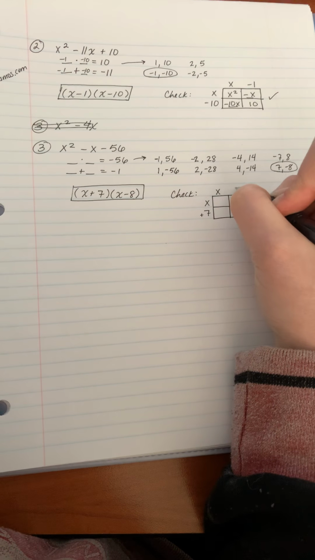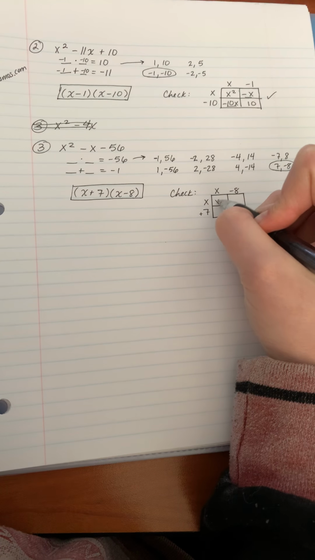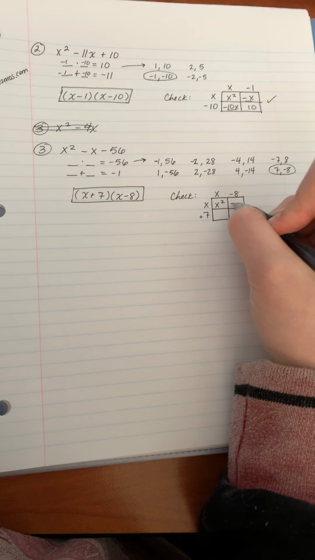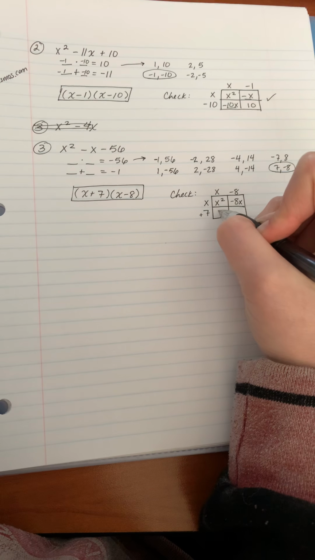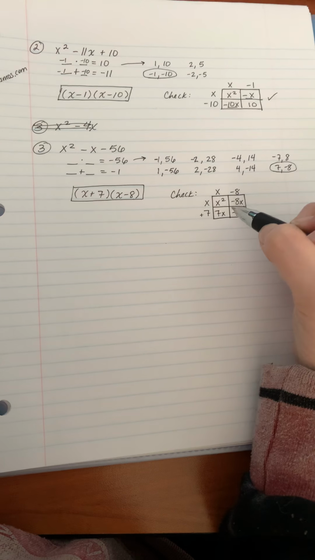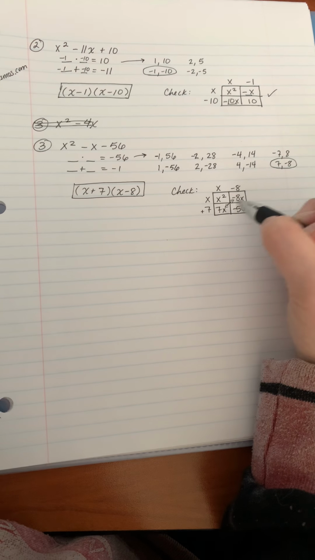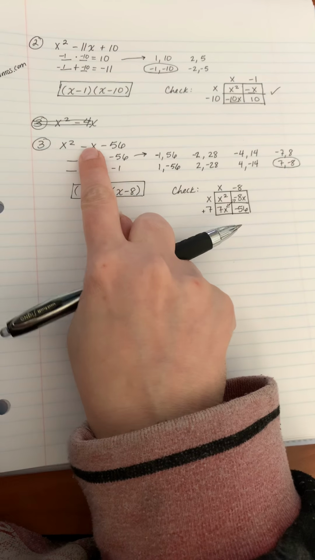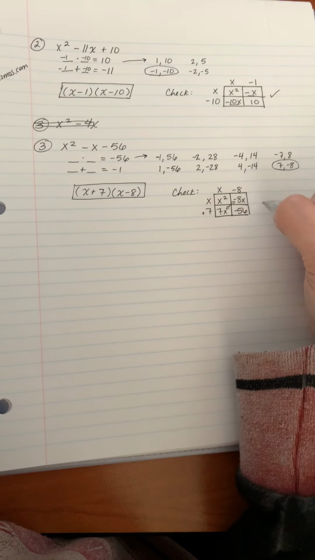x plus 7 and x minus 8. So that gives me x squared, negative 8x, positive 7x, and negative 56. Now these two right here combine to give me negative 1, and then I get an x squared and a negative 56, so it's good.